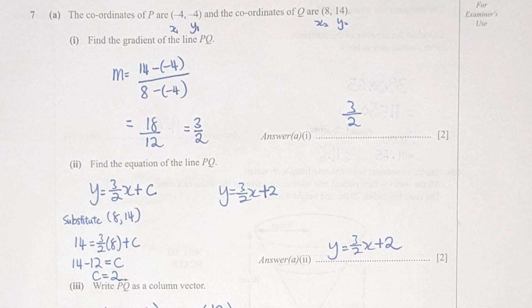At question 7, find the gradient of line PQ. So I labeled the coordinates given as x1, y1 and x2, y2. Substitute it into the formula of gradient. You will get your result as 3 over 2.